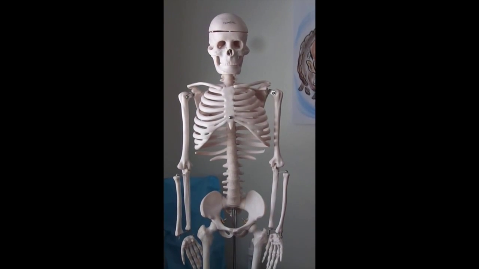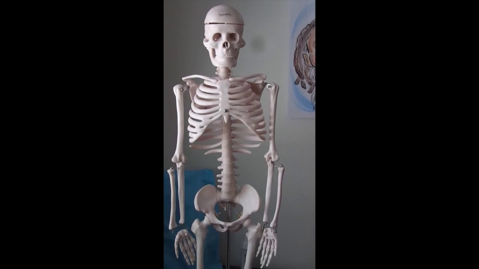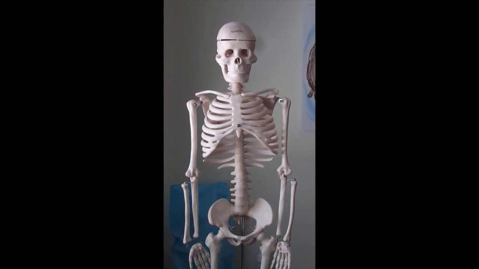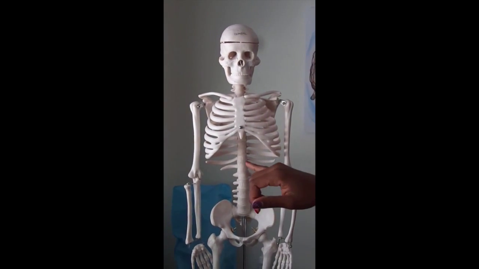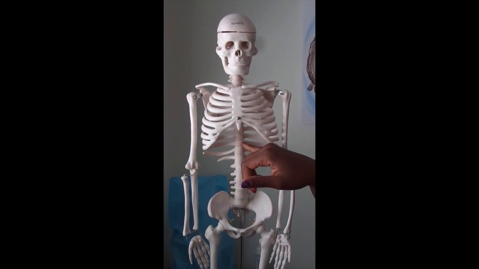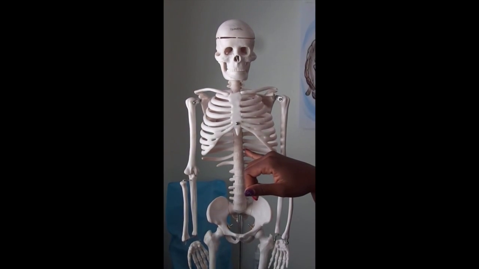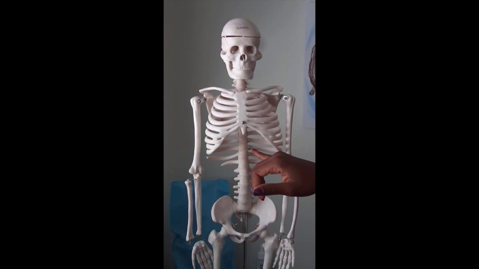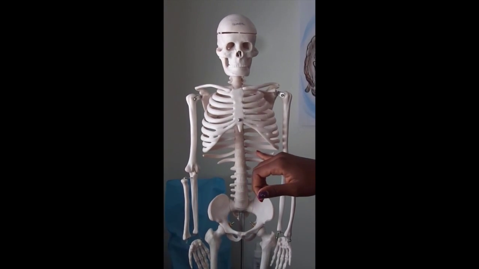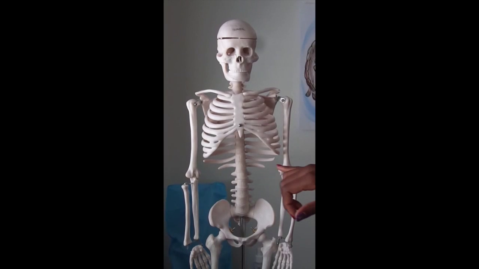I'm going to now point out the head, neck, and tubercle of the ribs. The head is the part that touches the vertebra. Next to that would be the neck. And next to that would be the tubercle.